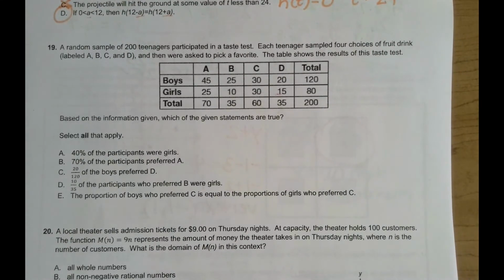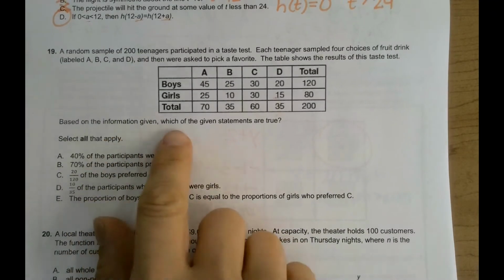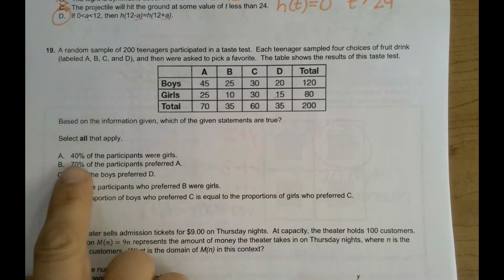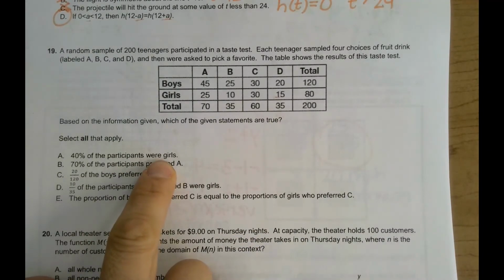Number 19. A random sample of 200 teenagers participated in a taste test. Each teenager sampled 4 choices of fruit drink labeled A, B, C, and D, and then were asked to pick a favorite. The table shows the results of this taste test. Based on the information given, which of the following statements are true? 40% of the participants were girls.